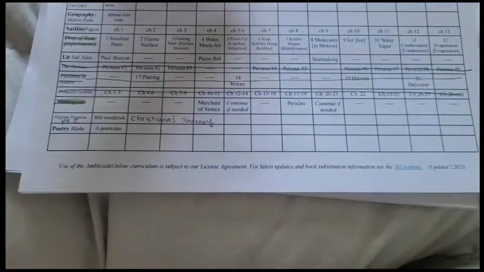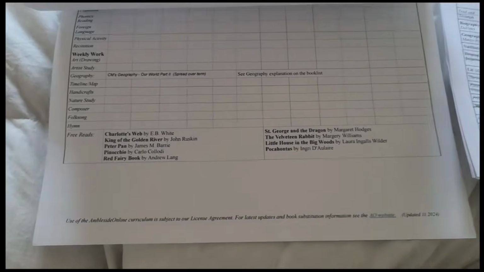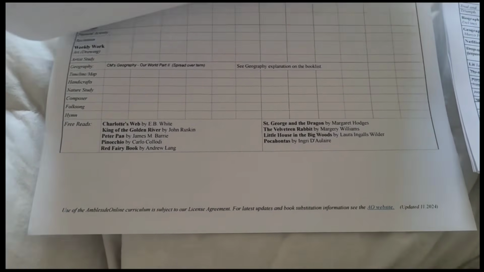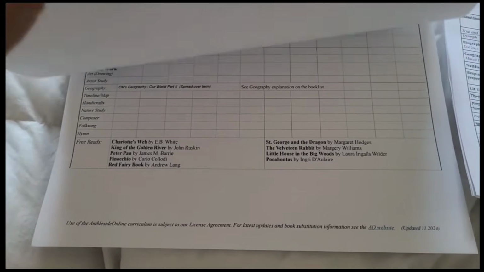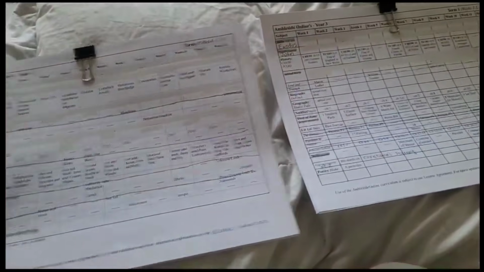This is for year 3, but they have the same for year 1, as I stated. If these do not work for you, you can find a free read that works for you. It does not have to be from this list, but that's how I get a majority of my ideas.